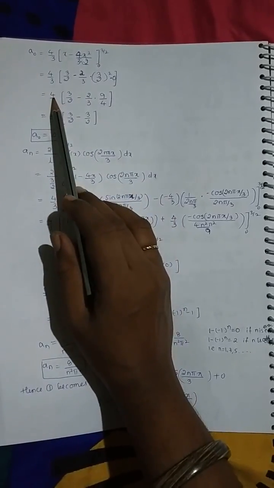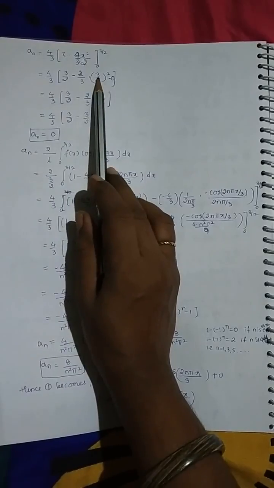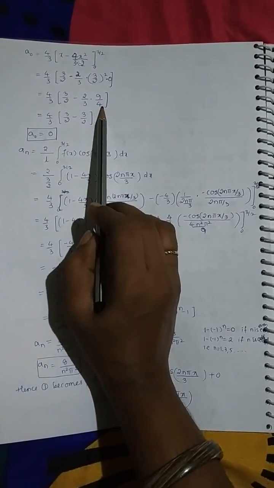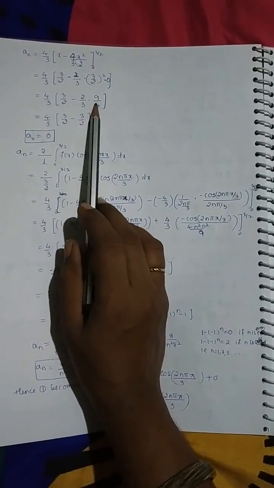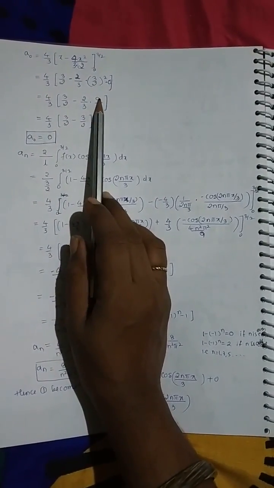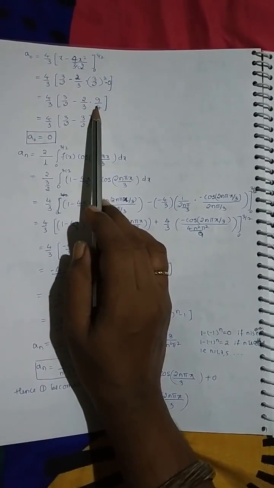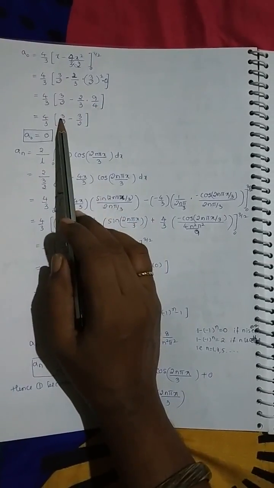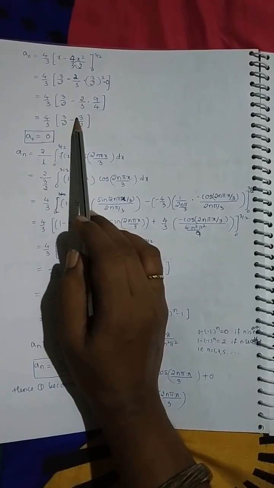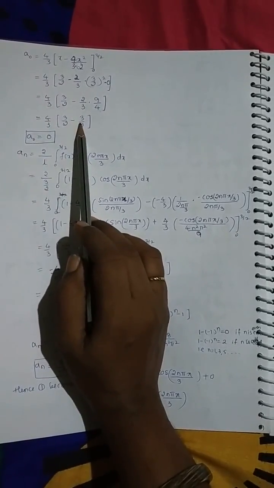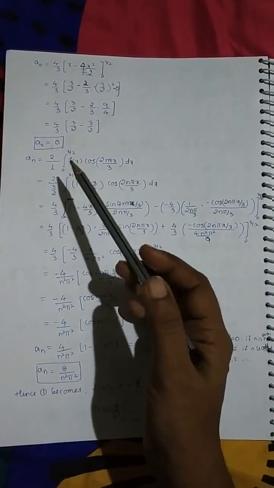Now we need to simplify that. 4 by 3 into bracket 3 by 2 minus 2 by 3 into 3 by 2 whole square, which means 9 by 4. 4 by 3 into bracket 3 by 2 minus 3 by 2, since 3 threes are 3 and 2 twos... Here we have obtained 3 by 2, that means inside the bracket we have 3 by 2 minus 3 by 2, which is nothing but 0. Therefore 4 by 3 into 0 is 0. We have obtained a naught is equal to 0. The value of a naught is 0.